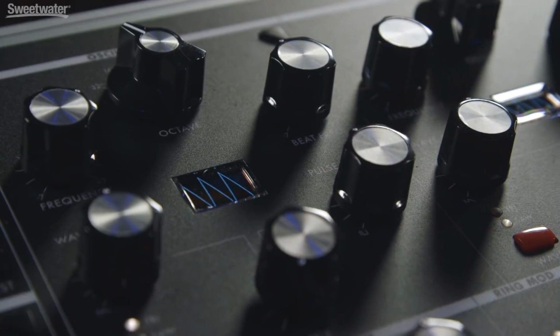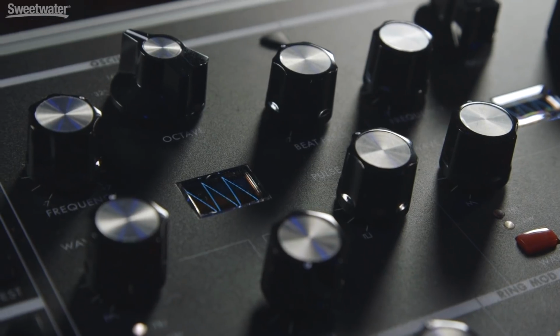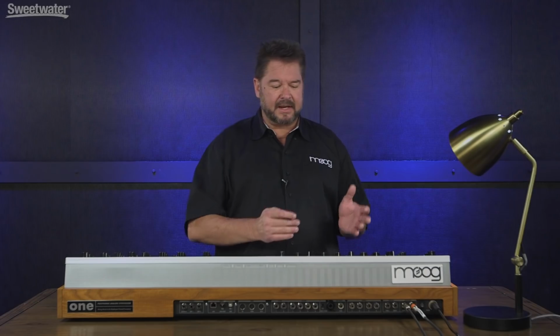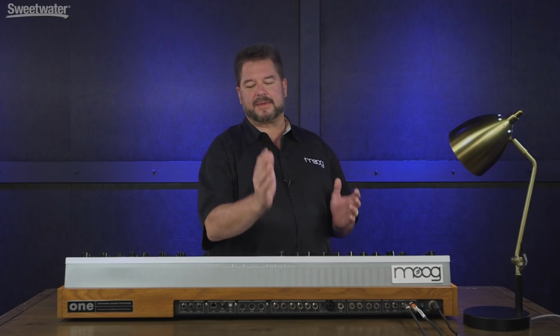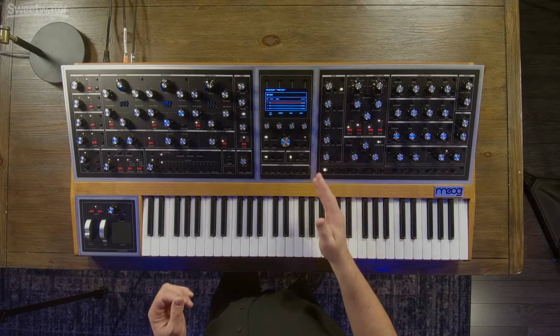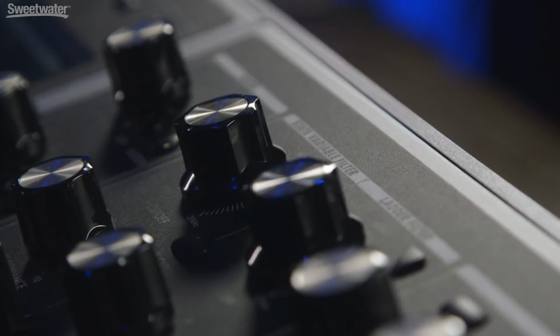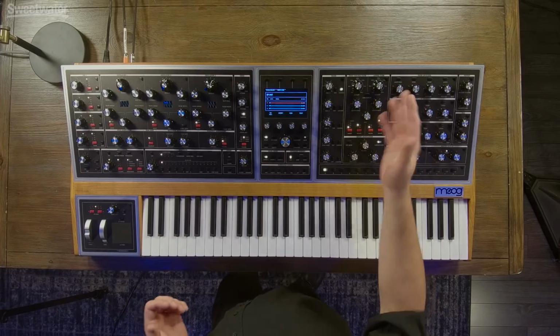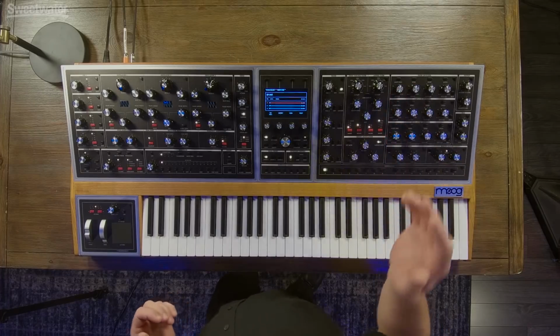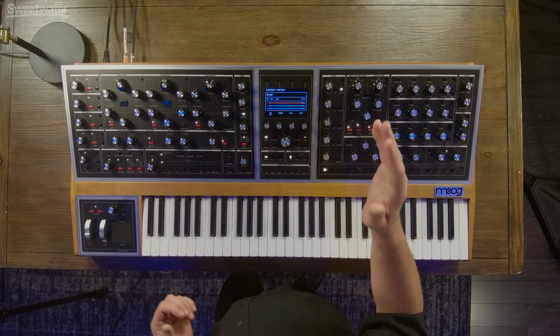So it's 3 oscillators per voice. You can have either 8 or 16 voices. You also have a separate noise with its own envelope. All of those things go into a mixer. You have 2 filters. So you have the standard Moog ladder filter that can be 4-pole, 3-pole, 2-pole, or 1-pole. It also has a state variable filter that can be a bandpass, notch, high pass, low pass.